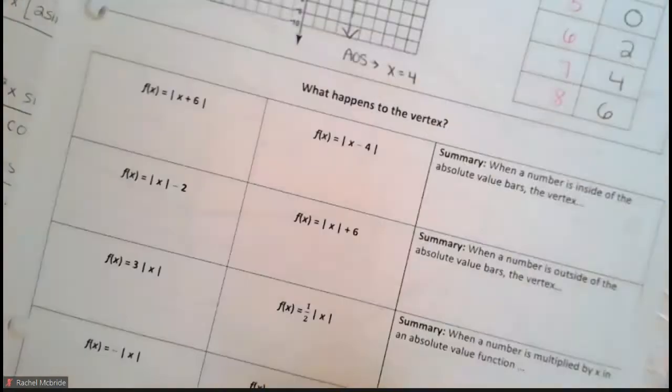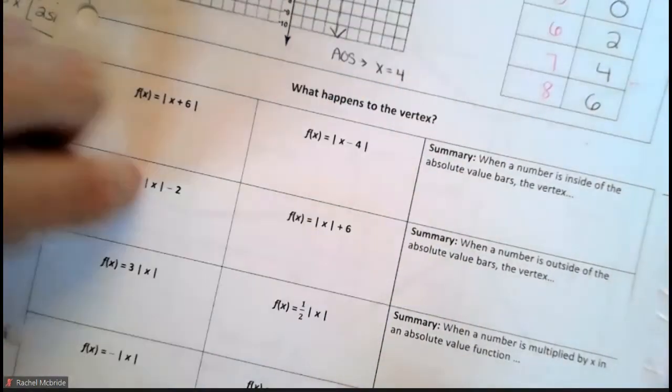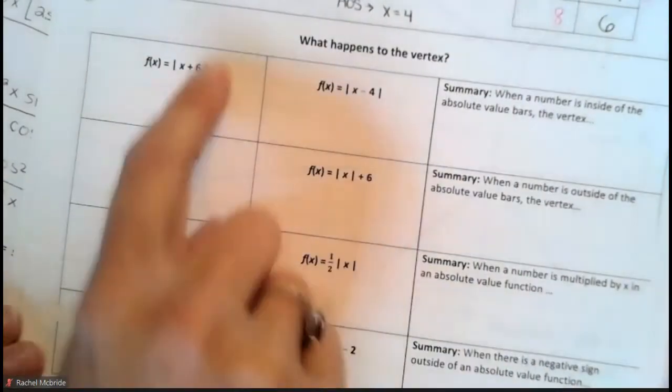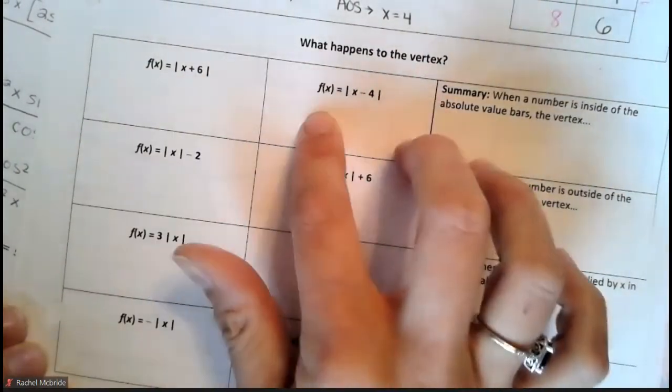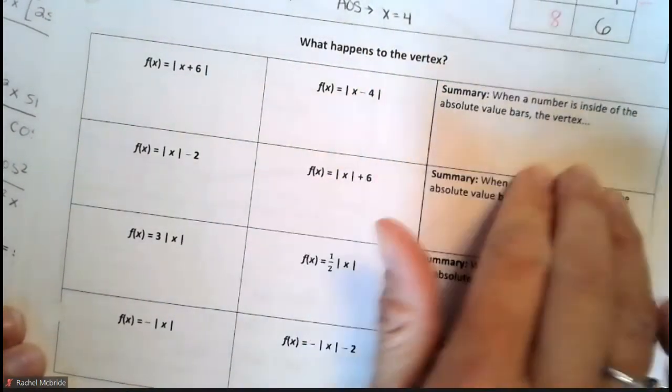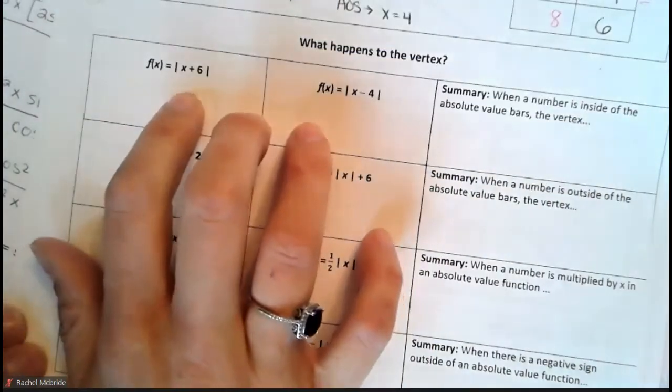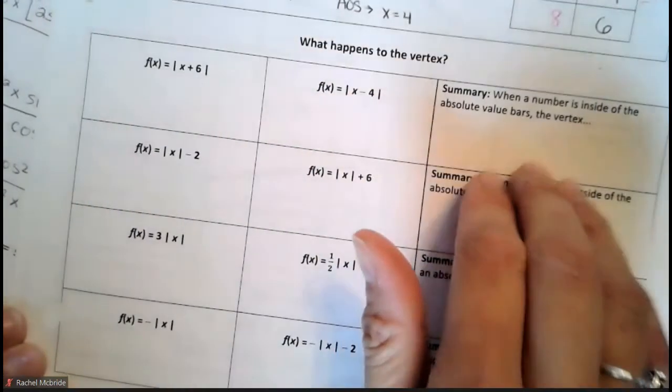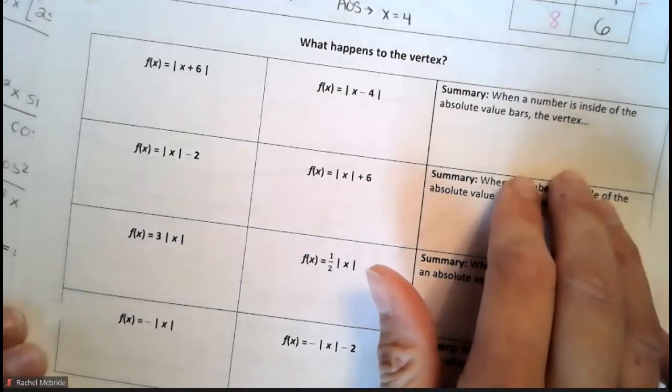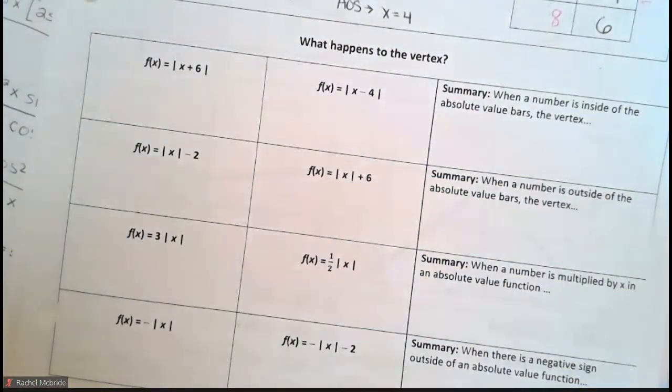Make sure down here at the bottom of this page, there are answers for every single one of those 12 boxes. Like this gets an answer, this gets an answer, and then this is the summary. So you're taking what you learned here, taking what I just discussed with you, and summarizing it. We will check and go over all of this on Thursday at the beginning of class. So both of these handouts have to be uploaded and submitted before school starts on Thursday morning.